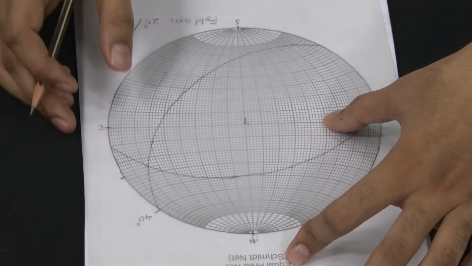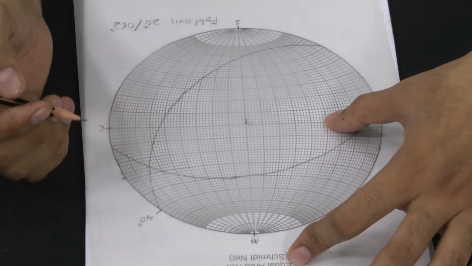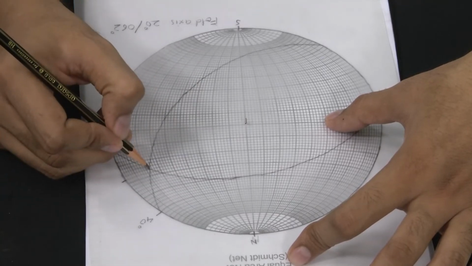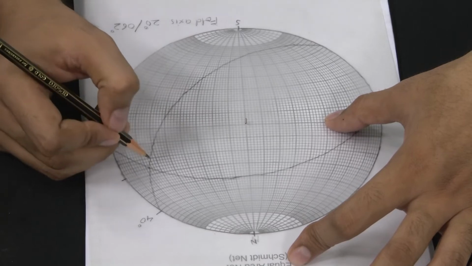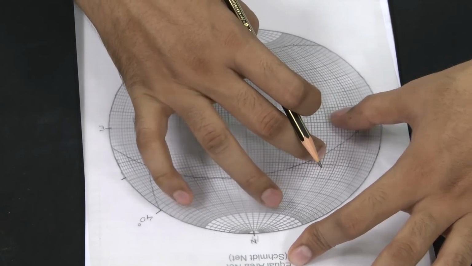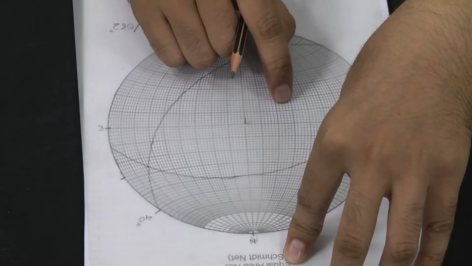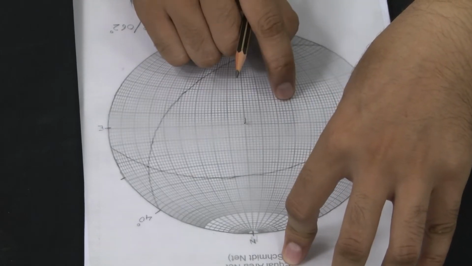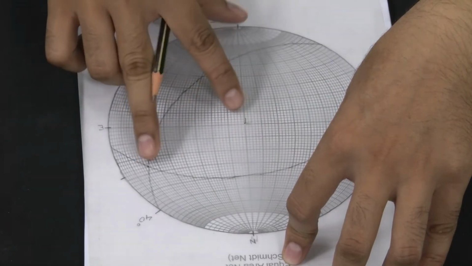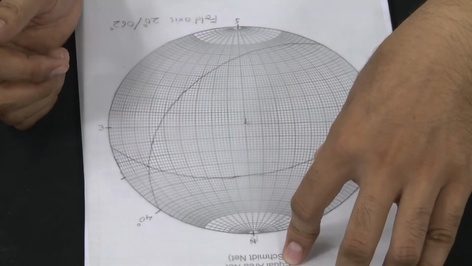Now, we have to determine the axial plane of this fold. How to plot the axial plane of this fold? The first point, we know that it passes through the fold axis. So, we know this first point, but how to determine the second point? Since this fold is symmetrical, if we can determine the interlimb angle of this fold, we will be able to determine the bisector of this interlimb angle. So, we will get another point, and then by bringing these two points on the great circle, we can determine the axial plane of the fold.